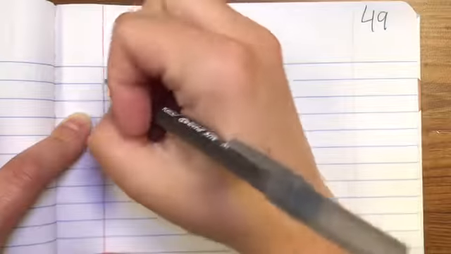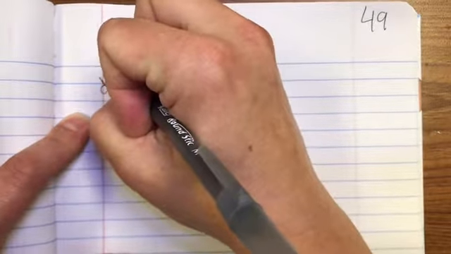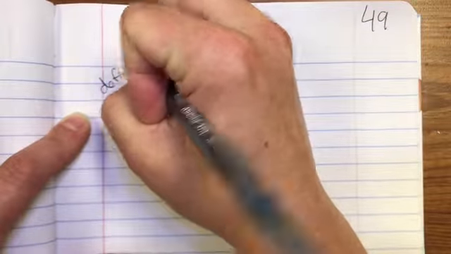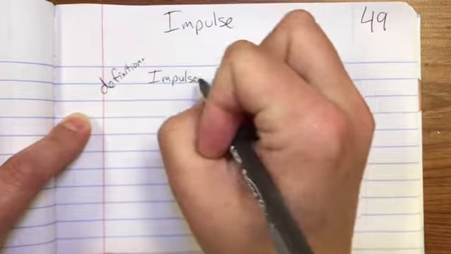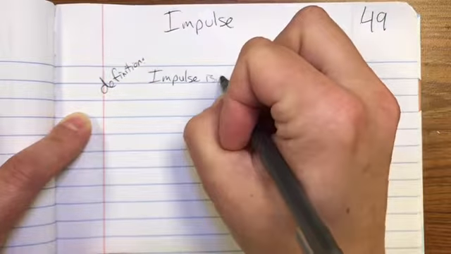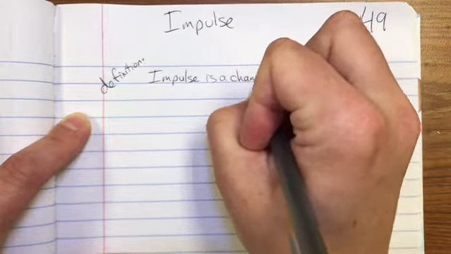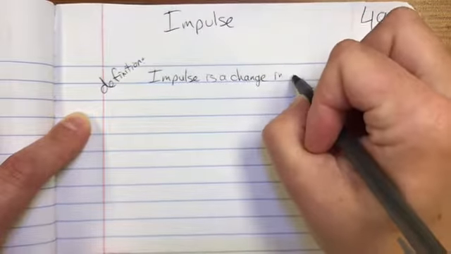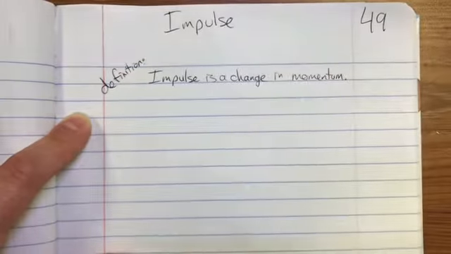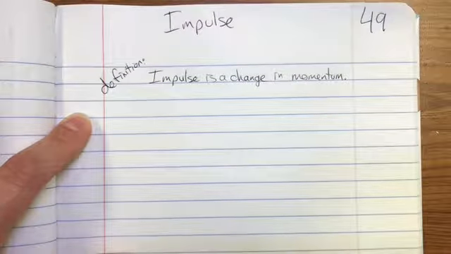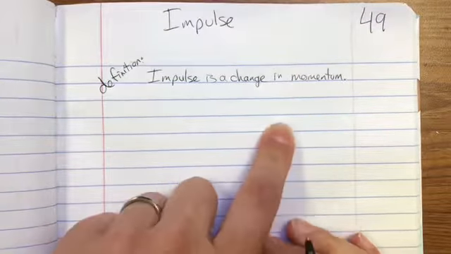Impulse. All right. Starting off with the definition. Impulse is a change in momentum. Okay, so we need to make sure we're clear on what momentum is.